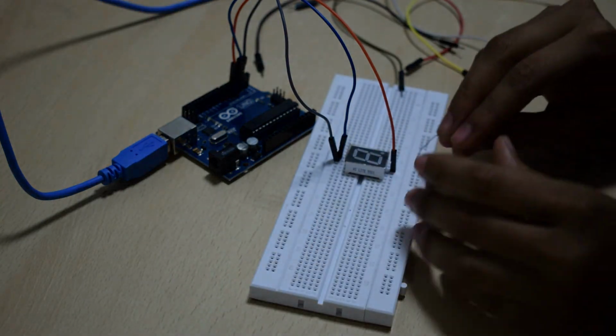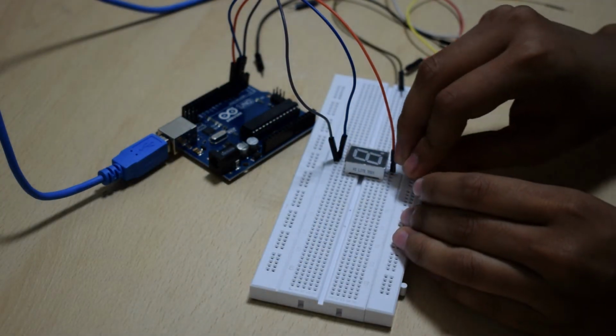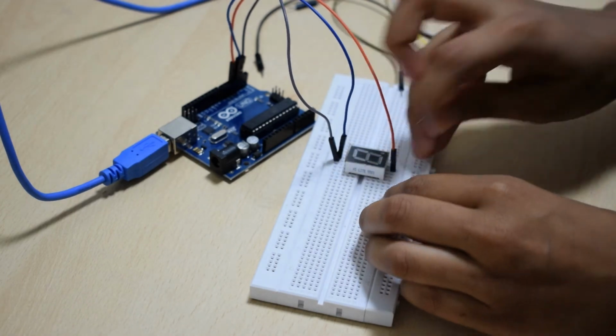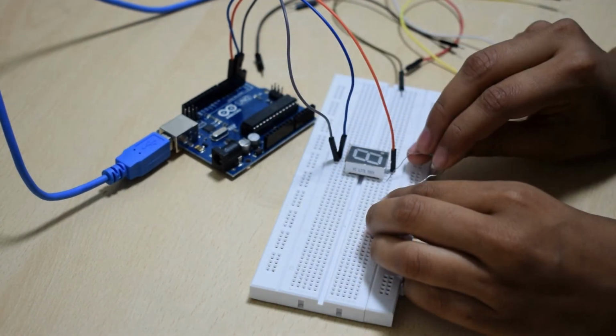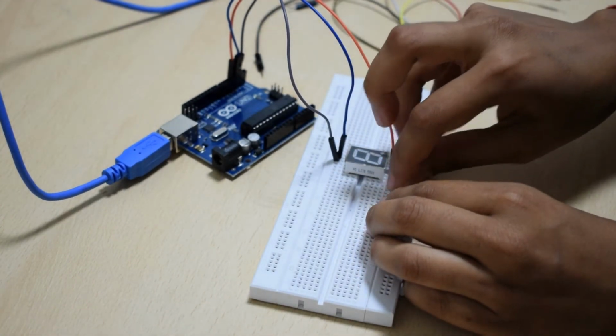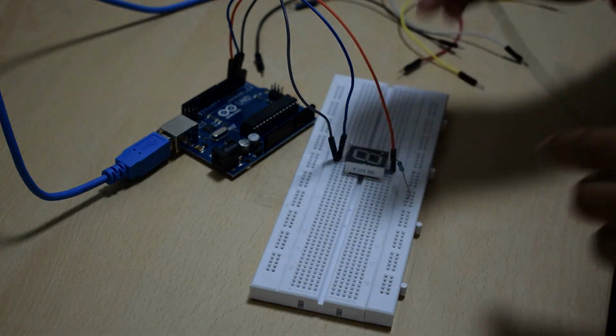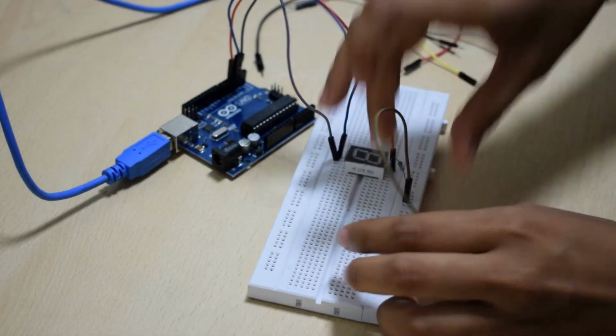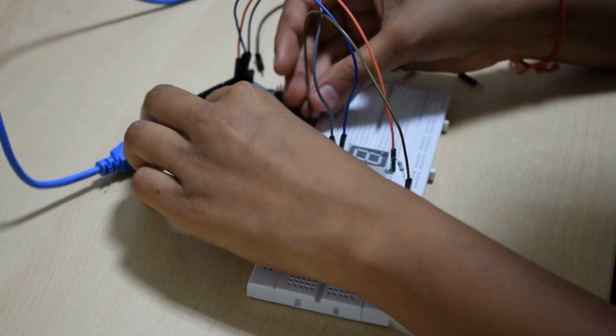Next, connect the COM pin on the 7 segment to one side of the breadboard. We should connect VCC 5 volts to this pin.